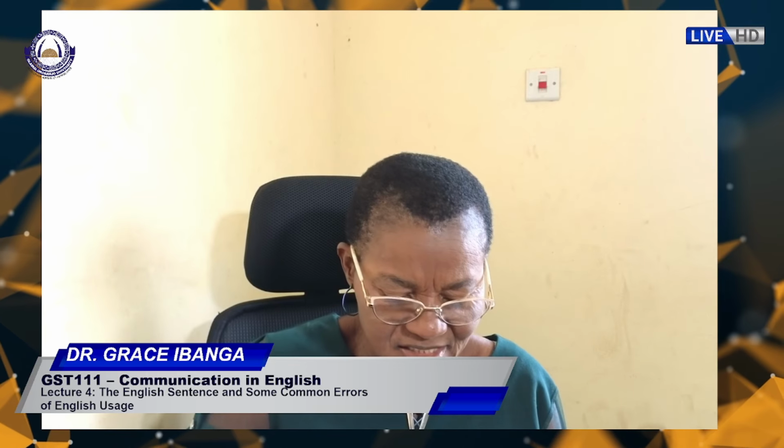For instance, you can have a bunch of keys. We use "bunch of" as the partitive in describing or being able to name keys. Keys are not indicated, just keys, right? But you can make it appear countable, a bunch of keys.